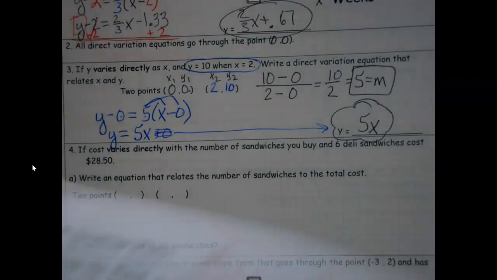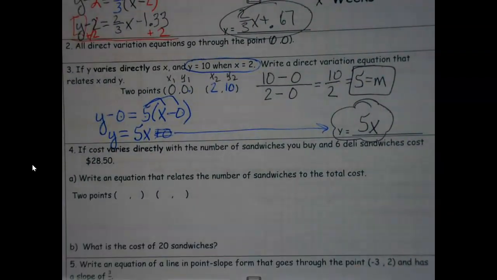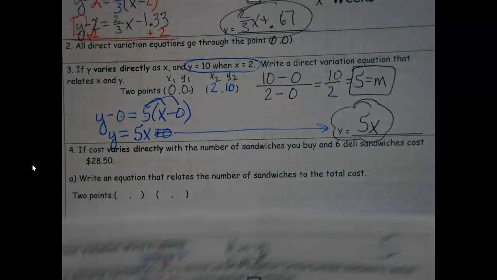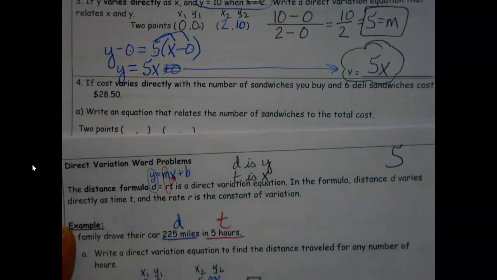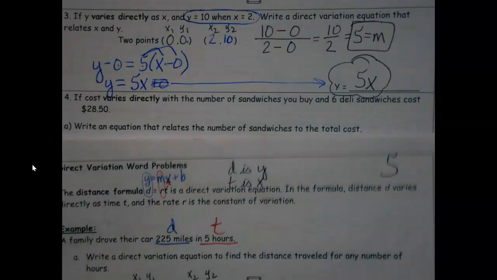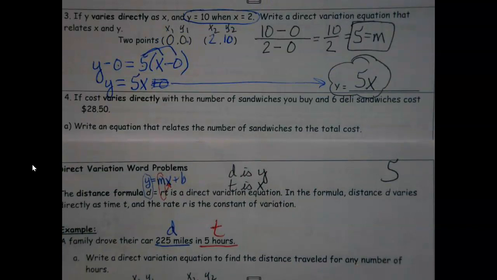And then we're still going direct variation. But now I've got a story problem, but I have the notes. So I'm peeking through and I'm like, okay, if cost varies directly with the number of sandwiches you buy, and 6 deli sandwiches cost $28.50, here's what I'm going to direct you to. Check this out.